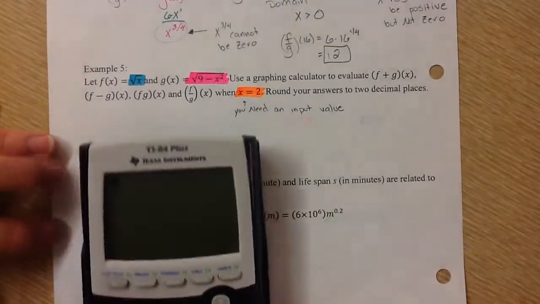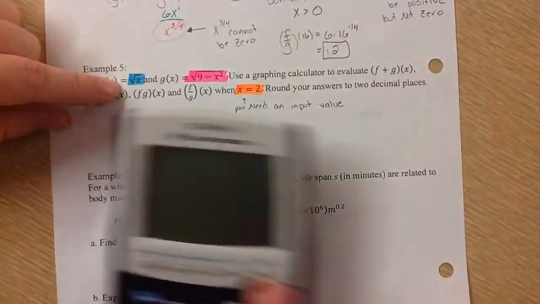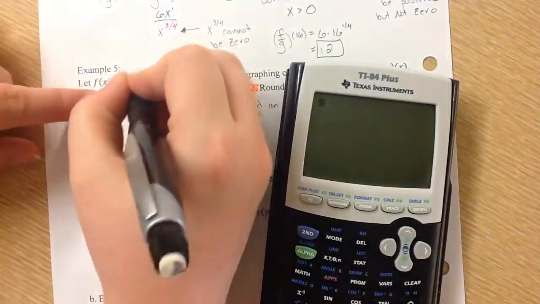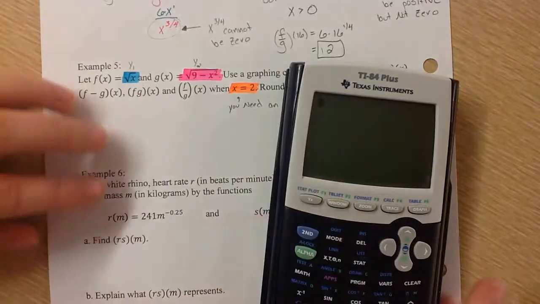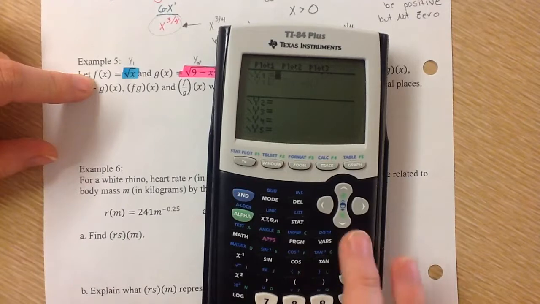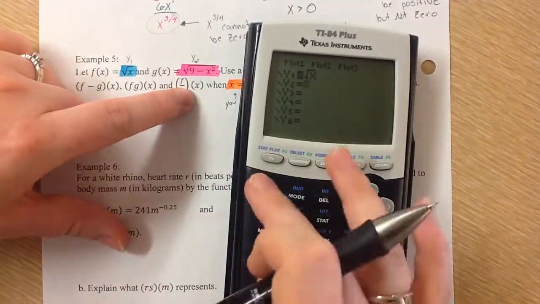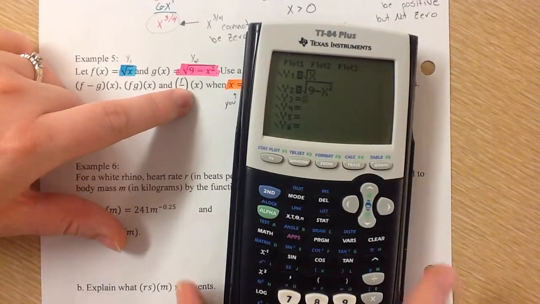So what we're going to do is put these two functions in my y1 and my y2. I'm going to label here in my work, I'm putting this one in y1, I'm putting this one in y2. So f of x is going to be y1. So I go to my y1, want the square root of x. So there's my y1. Now on my y2, I'm going to do the square root of 9 minus x squared. So there's my y2.